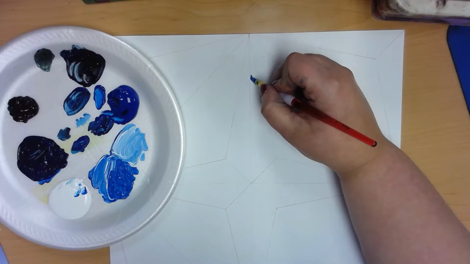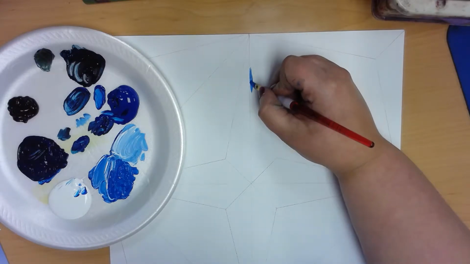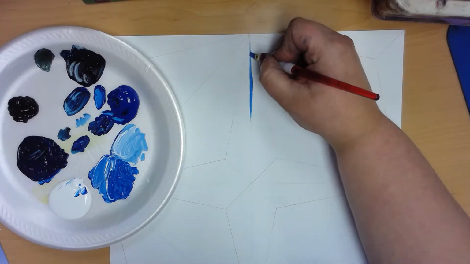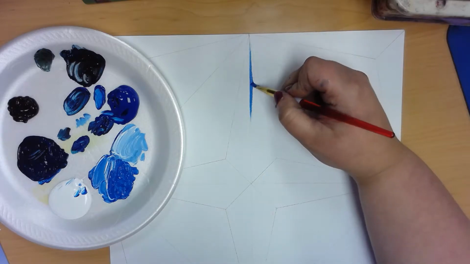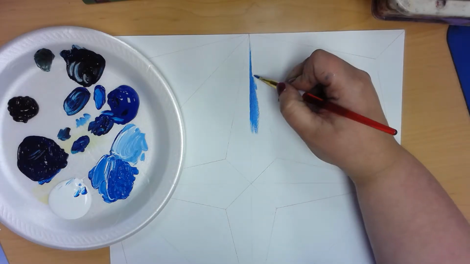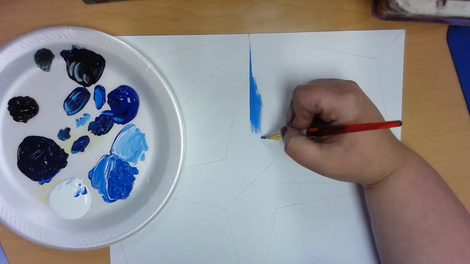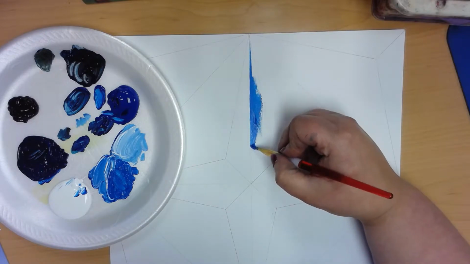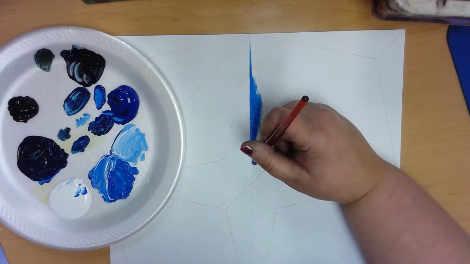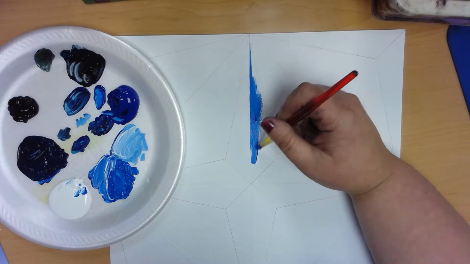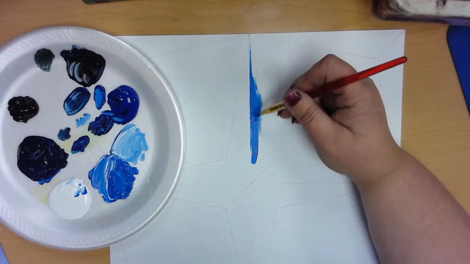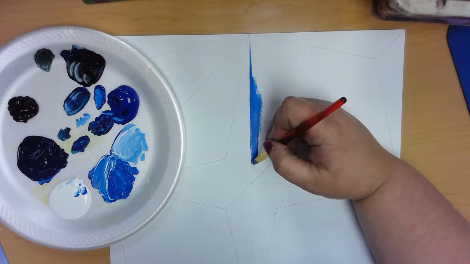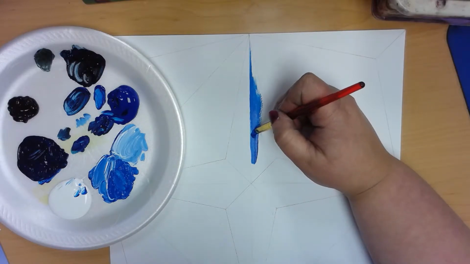Alright, so working my way across, I'm going to start with a medium value and work my way in. I'm just going to continue using that brush that I was working with. It's a small flat to get a base in here. And then as I'm painting, I don't paint along that line right away. I'm going to get a good bead of color and fill in. And then on my second brush stroke, get right up along that edge.